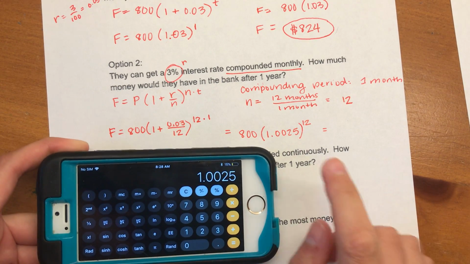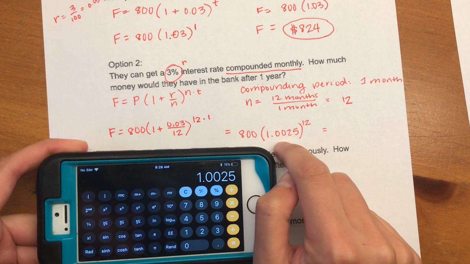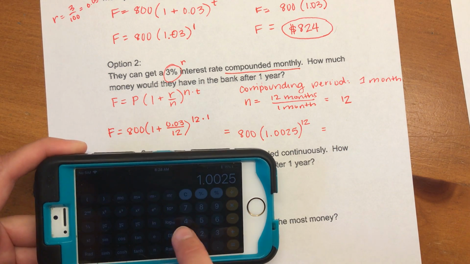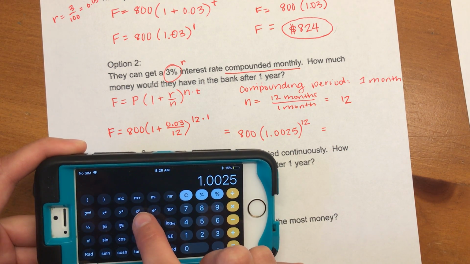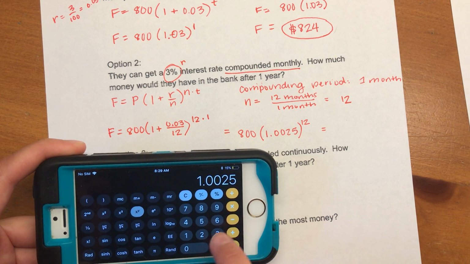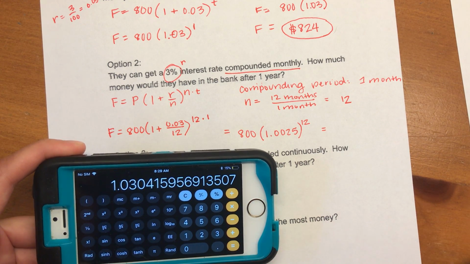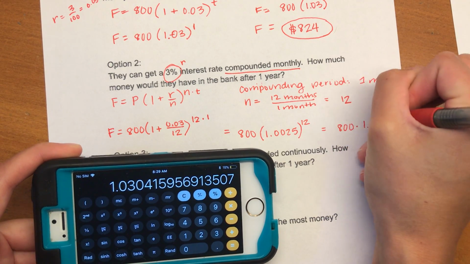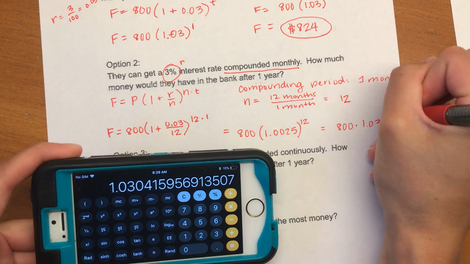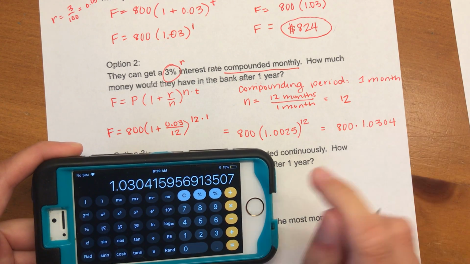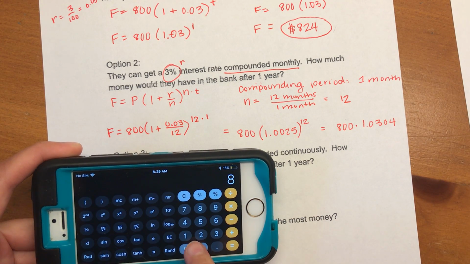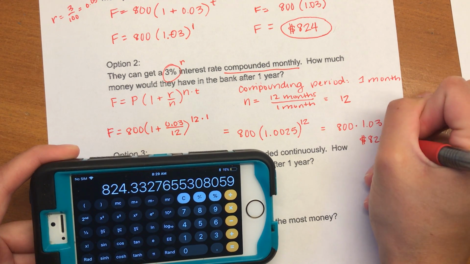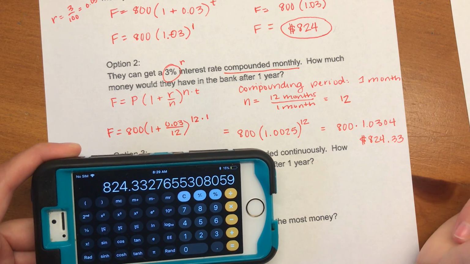Okay? So now I'm going to do 1.0025 to the 12th power because we do exponents before multiplication. So I'm using my x to the y button to the 12th. And then I multiply this by 800, and I will get $824.33, right?